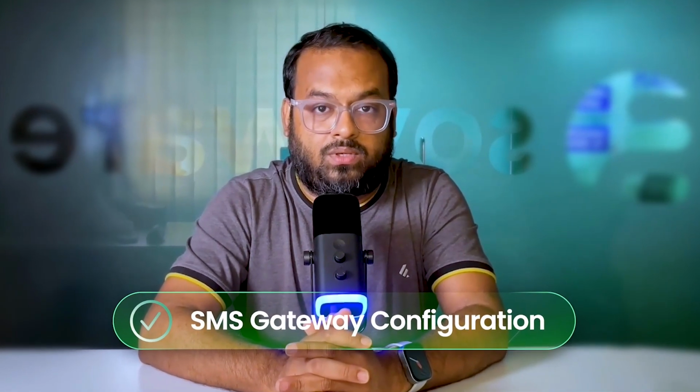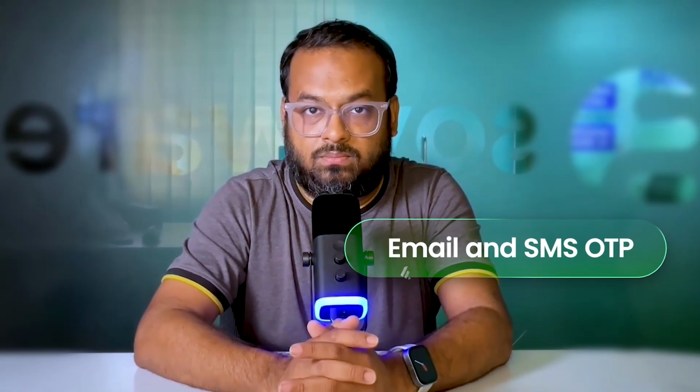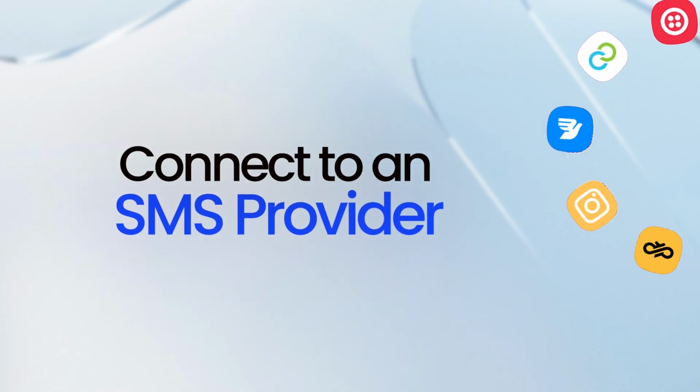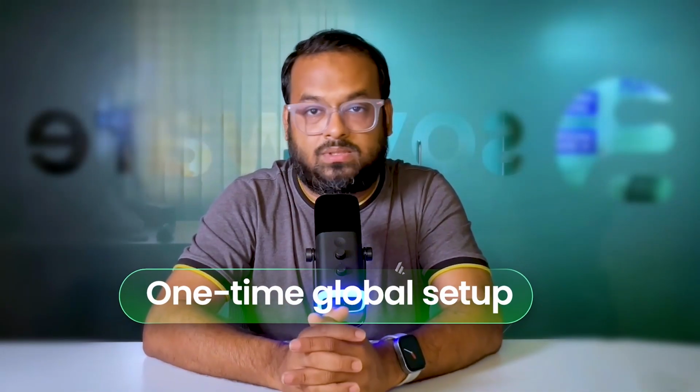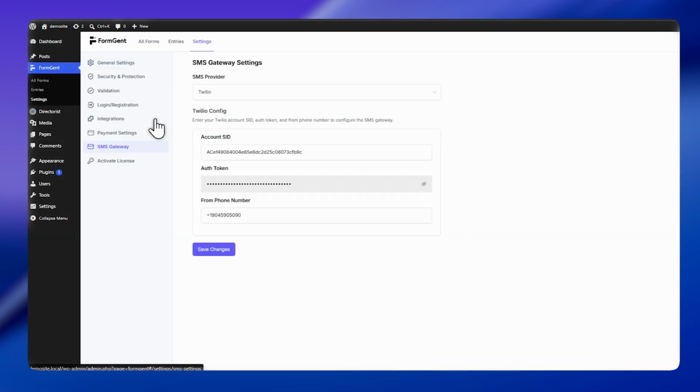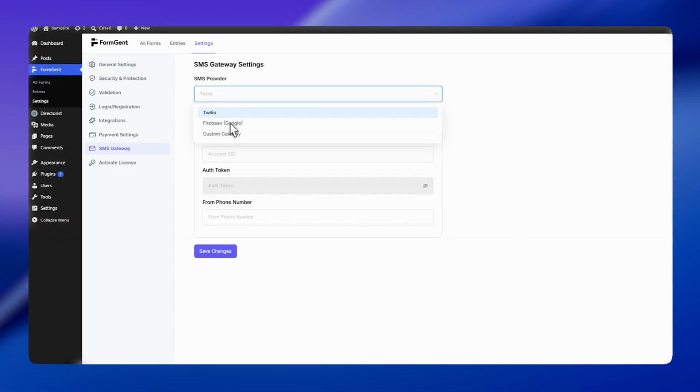Starting with SMS gateway configuration, then enable both email and SMS OTP on a form. Before using SMS verification, you need to connect to an SMS provider. This is a one-time global setup. Go to FormGent, then Settings, then SMS Gateway, and choose your provider from the drop-down.